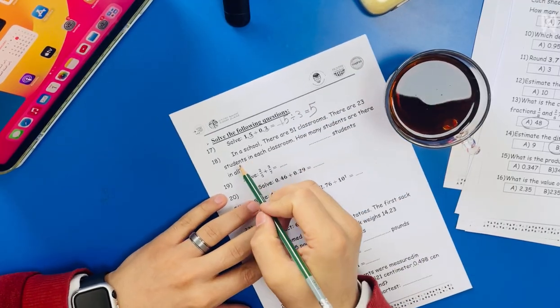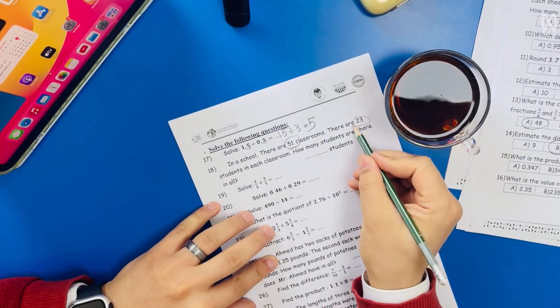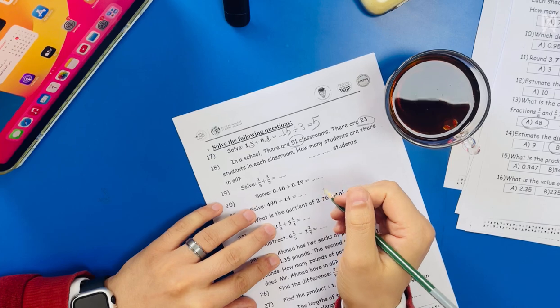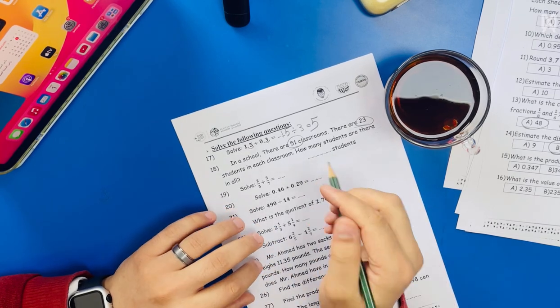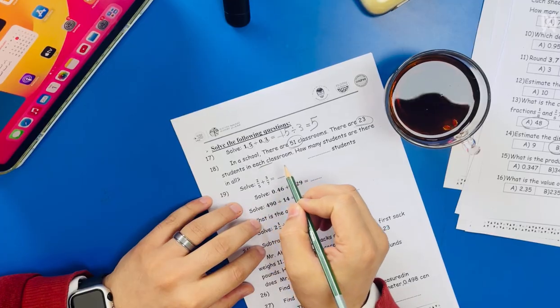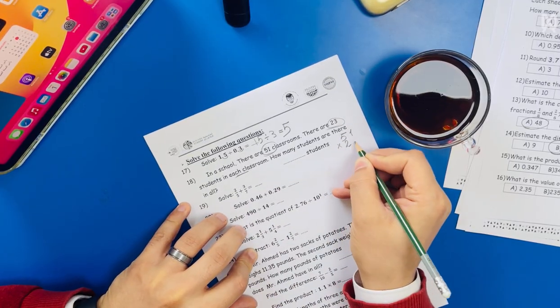He told me here, in a school, there are 51 classrooms. There are 23 students in each classroom. How many students are there in all? So he told me each classroom. So we need to multiply 51 multiplied by 23.